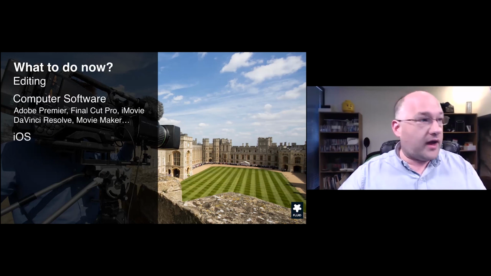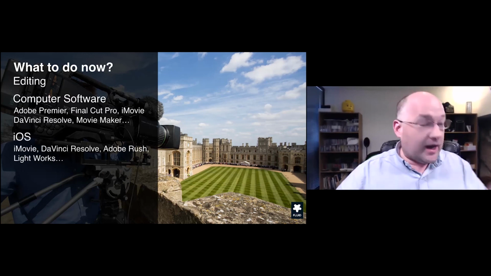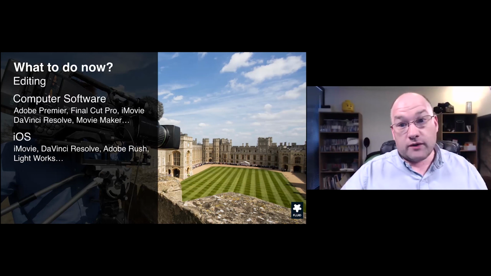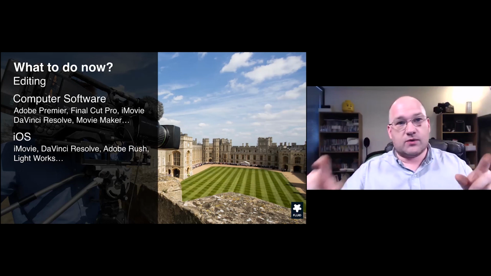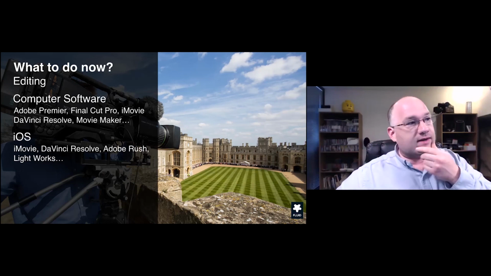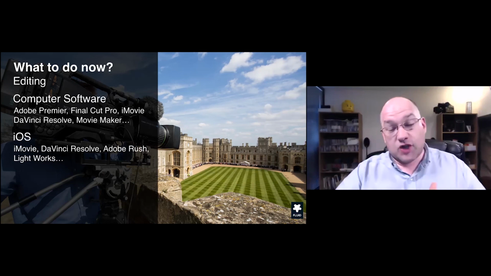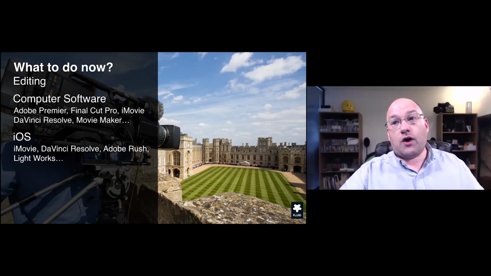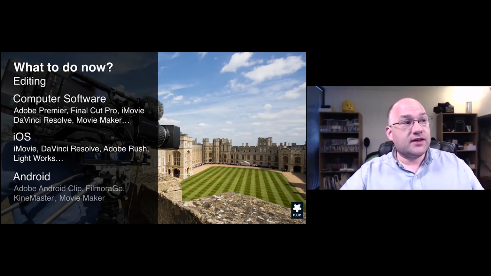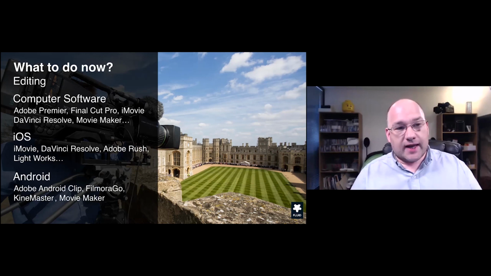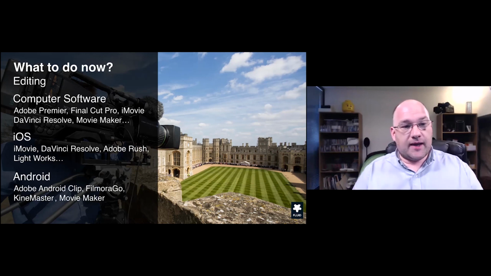If you're on an iOS phone, iMovie is a good one, and actually you can do an awful lot in terms of pulling files out and photos and stills. A remarkable amount for a phone, really. Again, you can get Resolve. Adobe Rush is a free one, and that's really good. And Lightworks, so they're all really good on iPhone. If you're on Android, you've got Adobe Premiere Clip, which you can use. And then you've got Filmora Go, KineMaster, and again, Movie Maker.